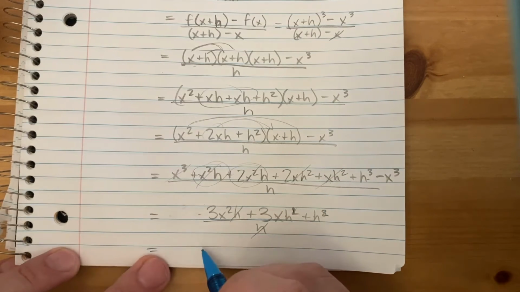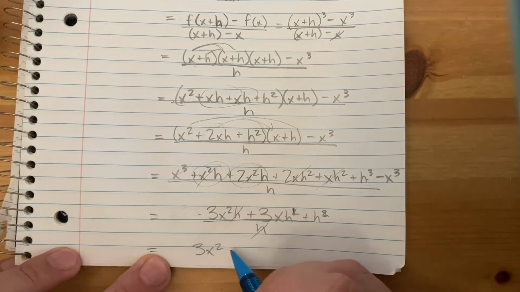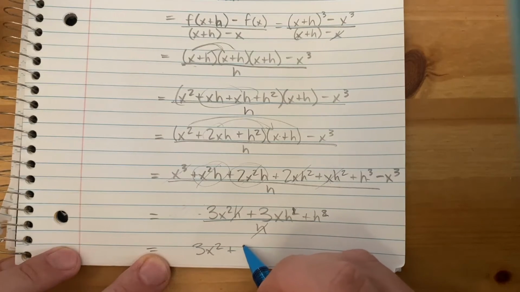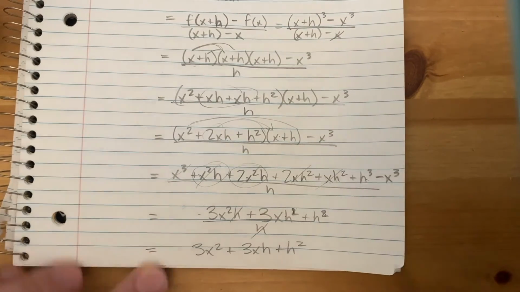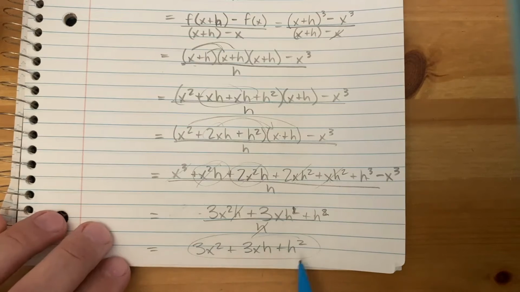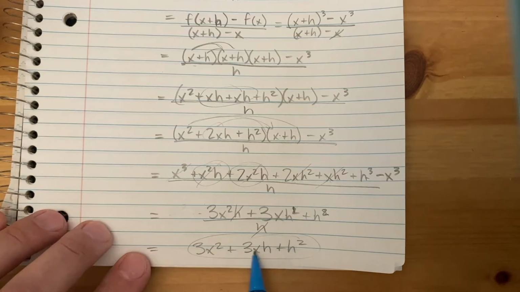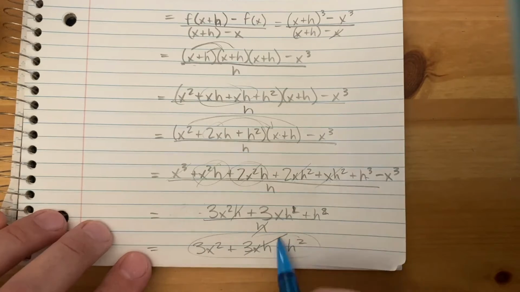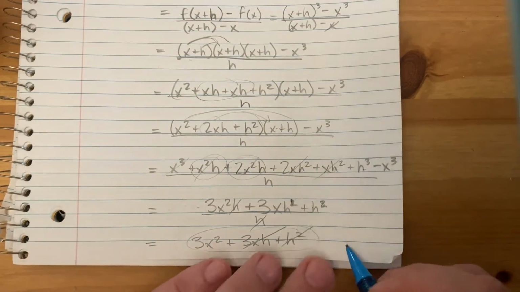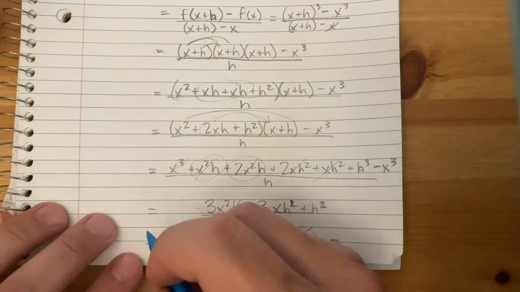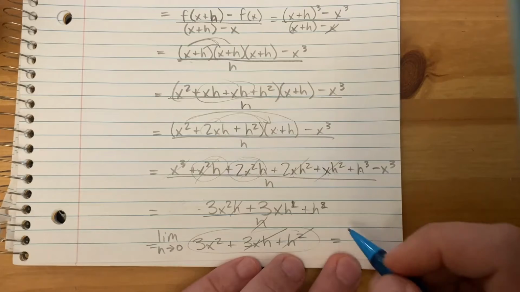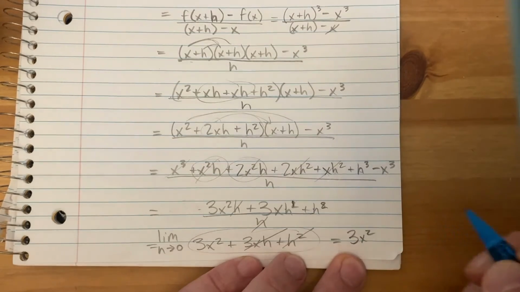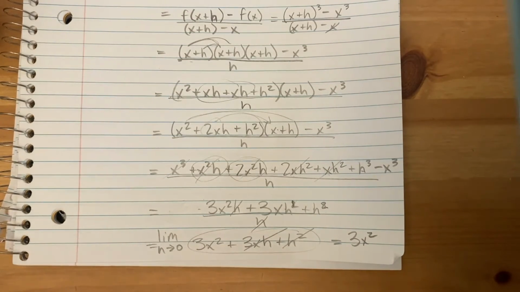And so what we're left with is 3x squared plus 3xh plus h squared. Okay, so there's our simplification. And we just need to take the limit as h goes to 0. Well, as h goes to 0, that becomes 0, that becomes 0, and all we are left with. All right, I guess technically, let me be clear here. The limit as h goes to 0 of this thing will simply be 3x squared, which is exactly what we were trying to prove. All right, there you go.